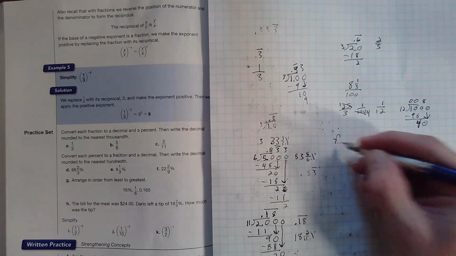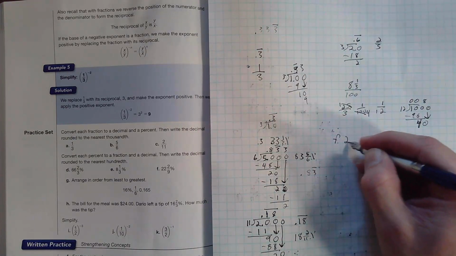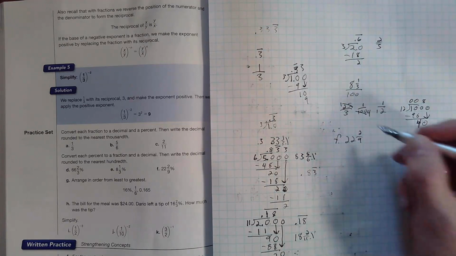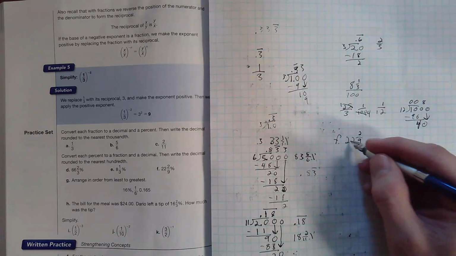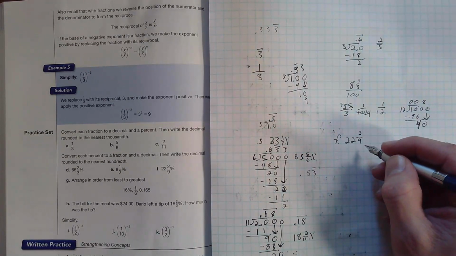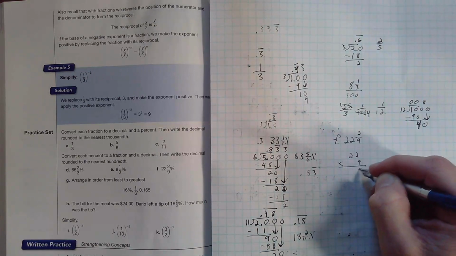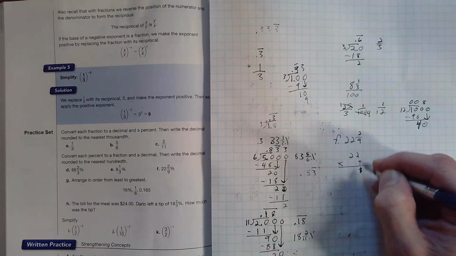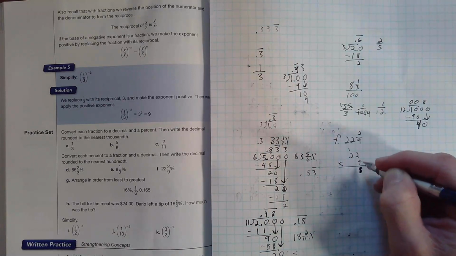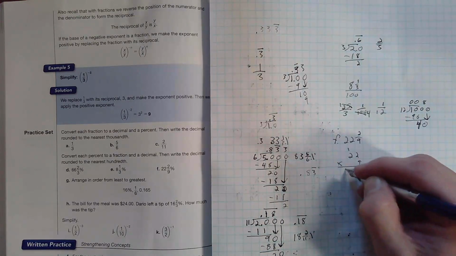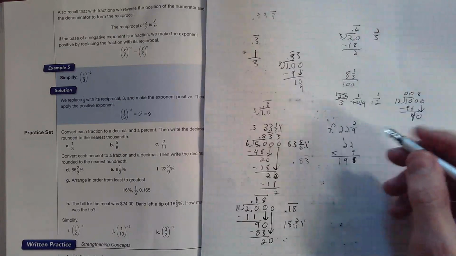Let's see. F is 22 2/9. So you can do the same sort of deal. 22 times 9 is 198.